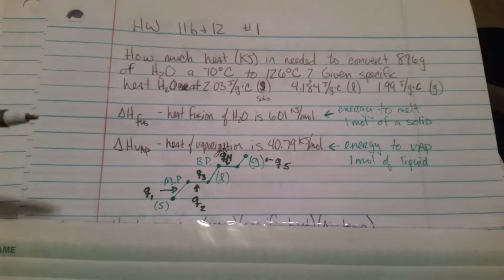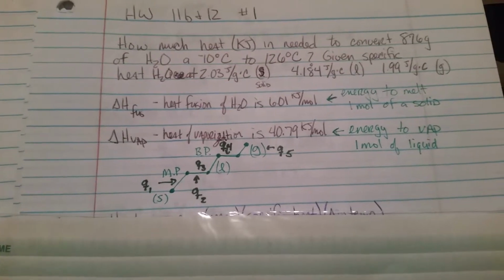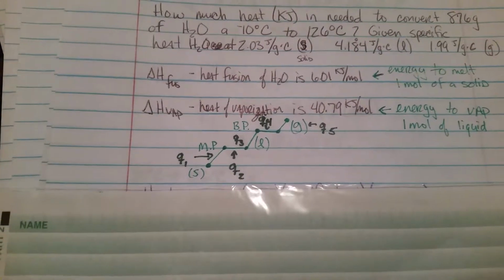So the first thing you've got to do is figure out what the different Q's are. Different heat at different stages, and the summation of those heats is the answer. So we begin by Q1.